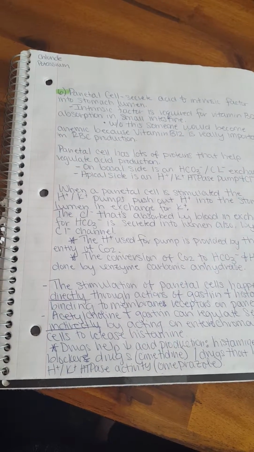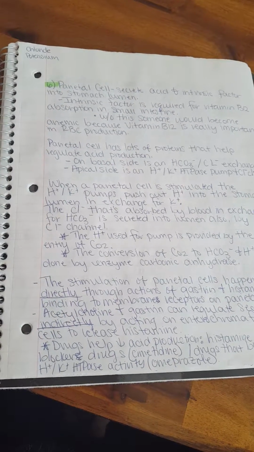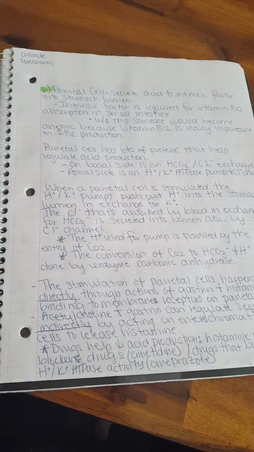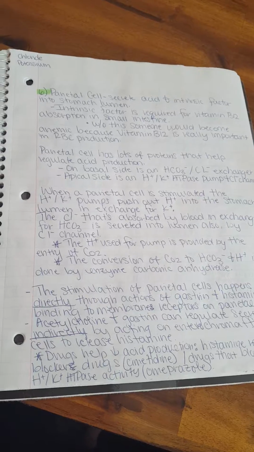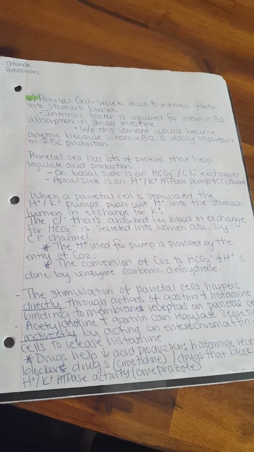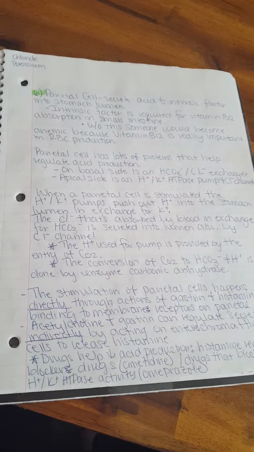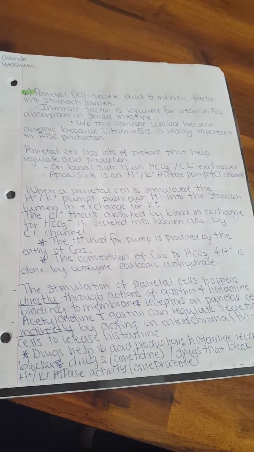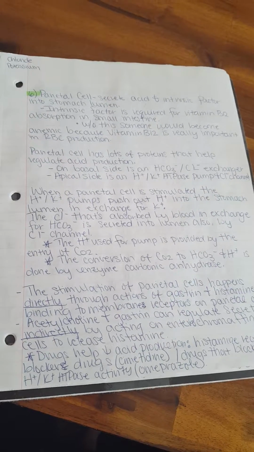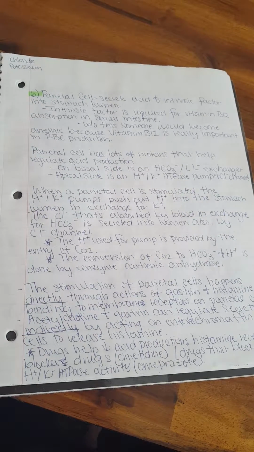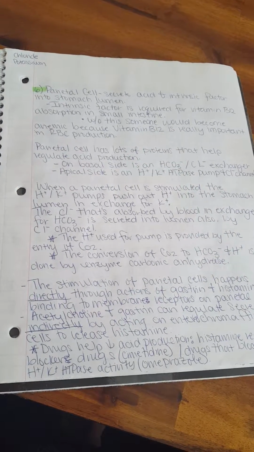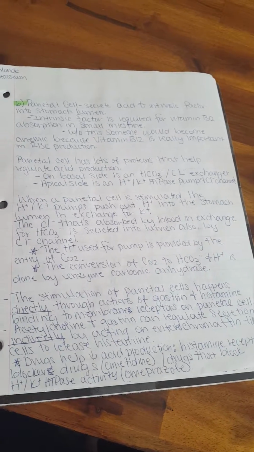So the stimulation of parietal cells happens directly through actions of gastrin and histamine binding to membrane receptors on parietal cells. But acetylcholine and gastrin can regulate secretion indirectly by acting on the enterochromaffin-like cells to release histamine. So there's directly and indirectly. And they've also come up with drugs that help decrease acid production, and these are like histamine receptor blocker drugs, and also drugs that block the hydrogen-potassium ATPase activity. So that was the first question.